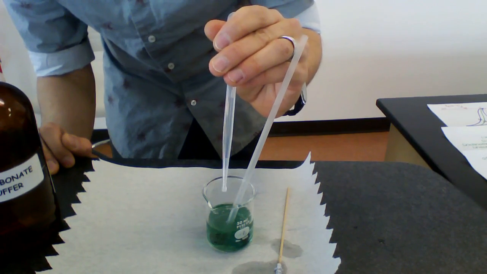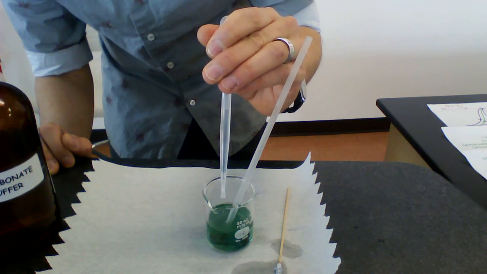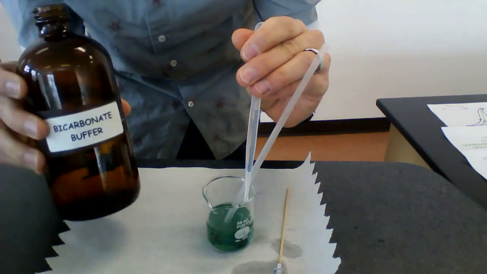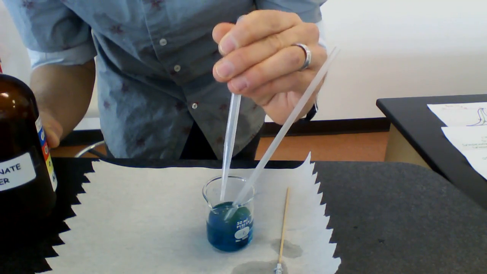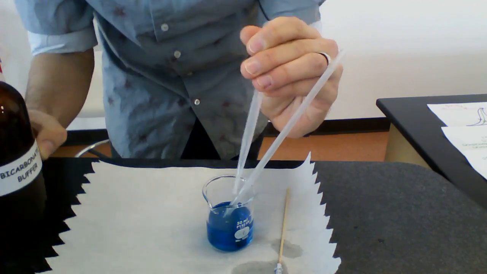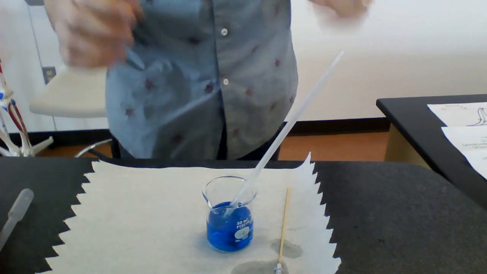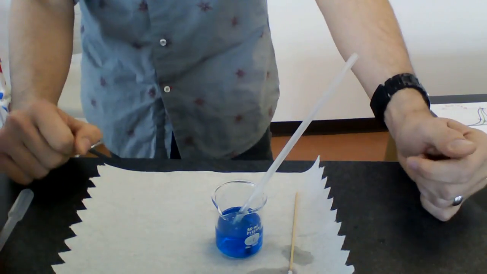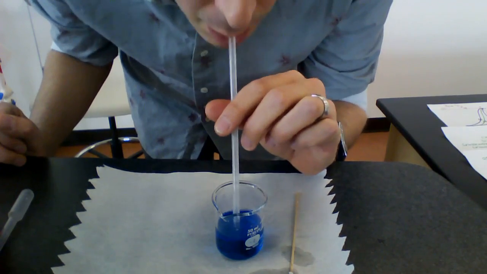There is no way possible that I could exhaust the buffer capacity of what I'm going to put in here. So when I put it in, it's going to buffer it, and it's going to bring it to pH 7.4, sorry, 7.4 bicarbonate buffer. And so 7.4, nice and blue, and now it's buffered. I could try the experiment again.